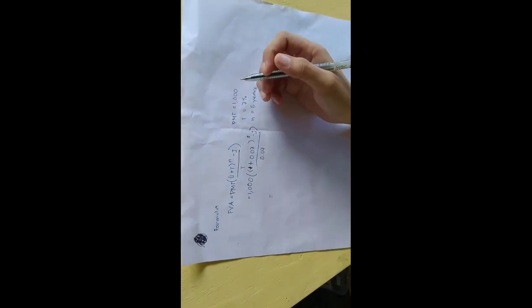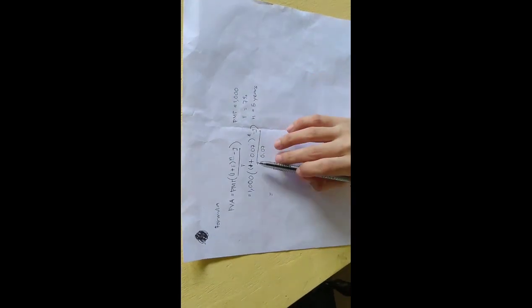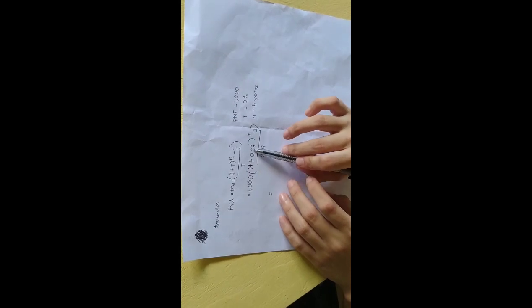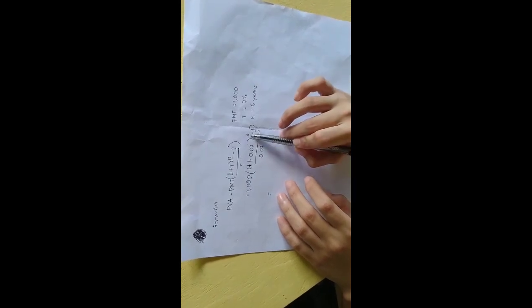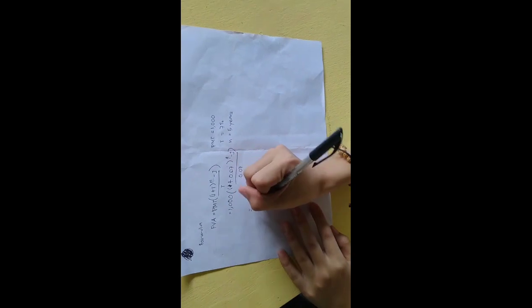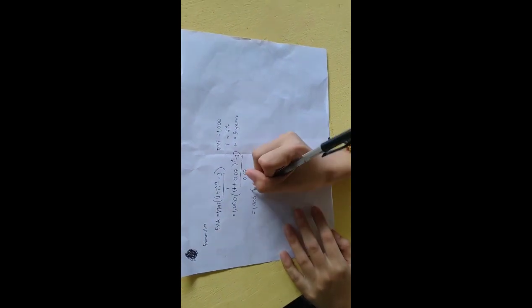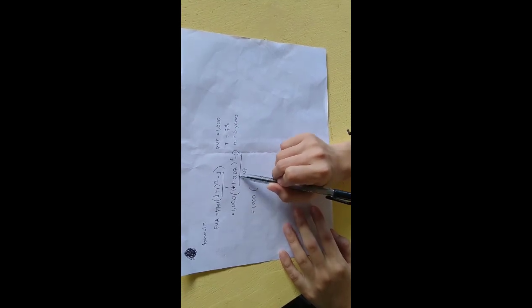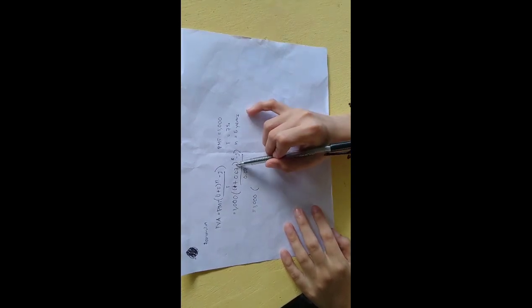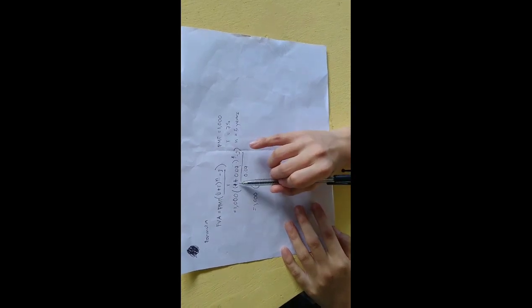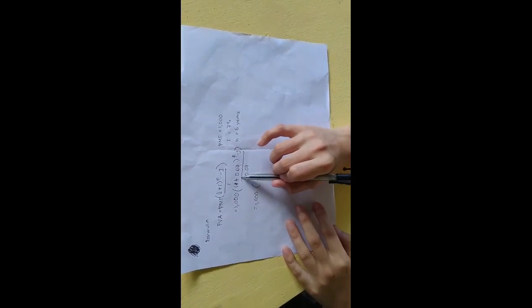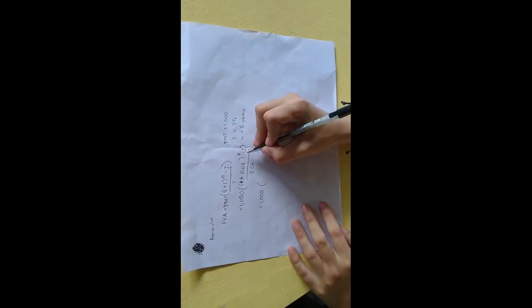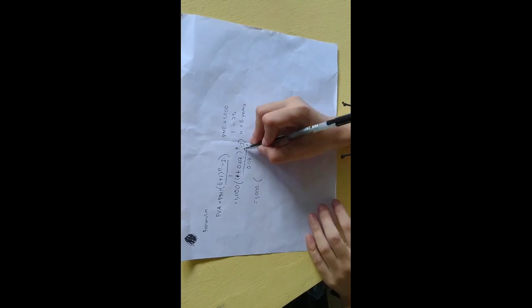So, let's solve. First, 1 plus 0.07. Once we get the total, the PMT is 1,000. So, 1.07 raised to the 5th power, meaning 1.07 times 1.07 five times. Once we get the total, we subtract 1.